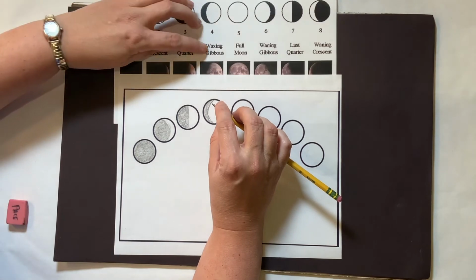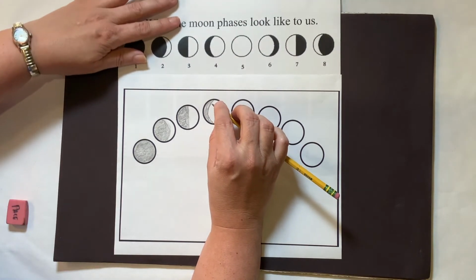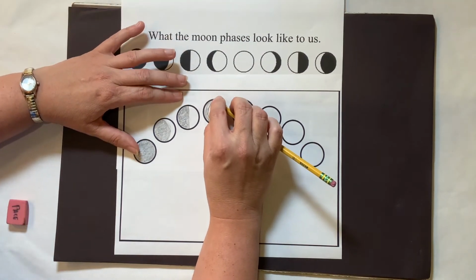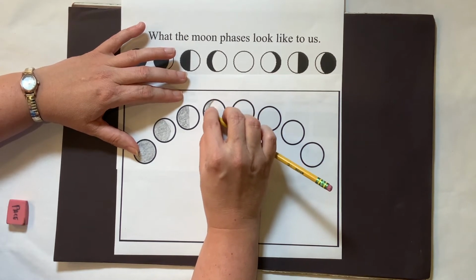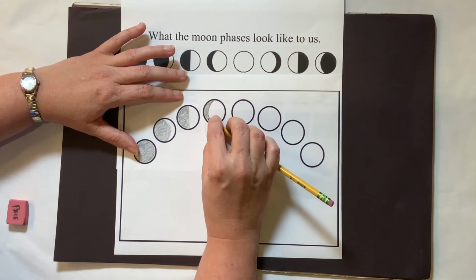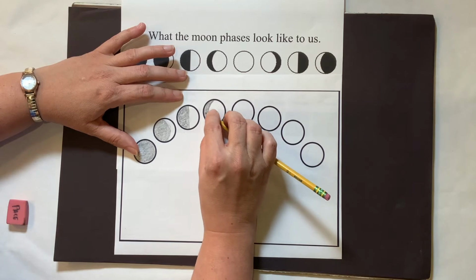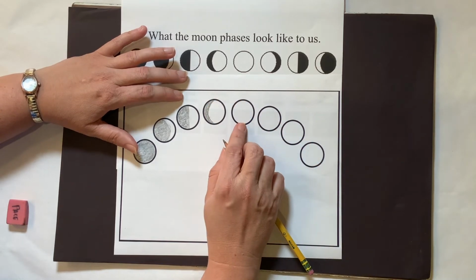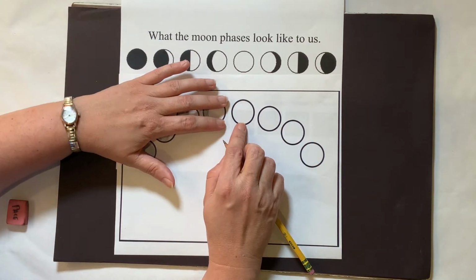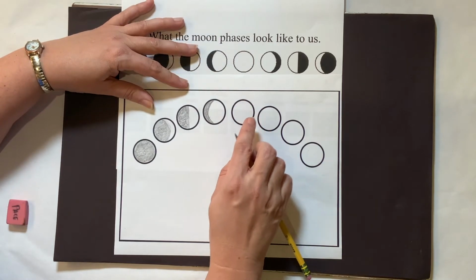See, this one was the waxing gibbous. The gibbous shape is when it's getting fatter, not just the half. It's bigger than a half. This is the full moon, so I'm going to leave it alone because I don't want to fool with it. I want it to be there.